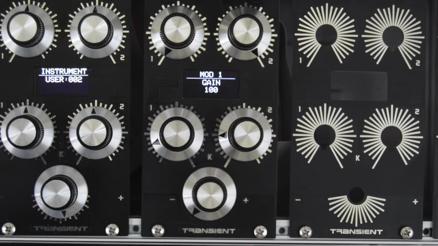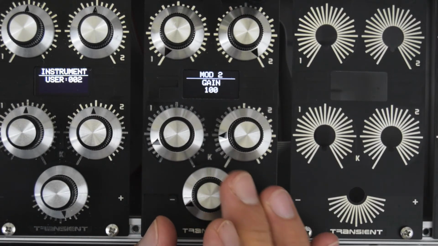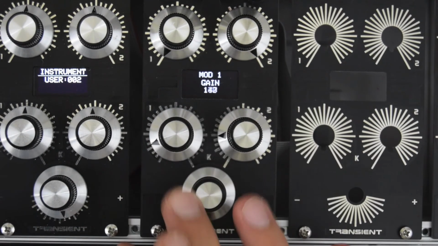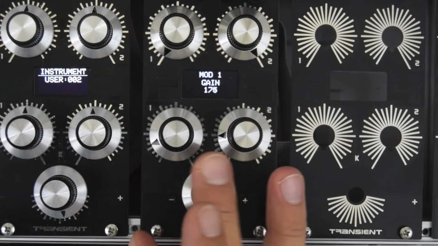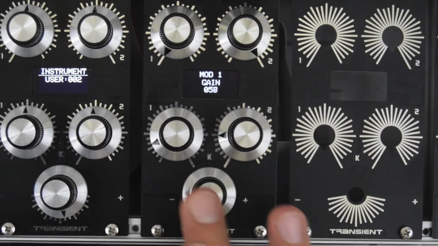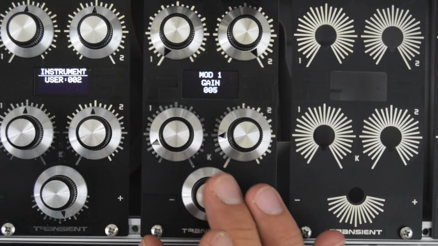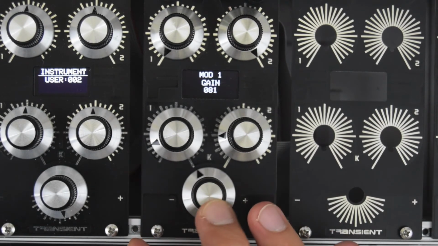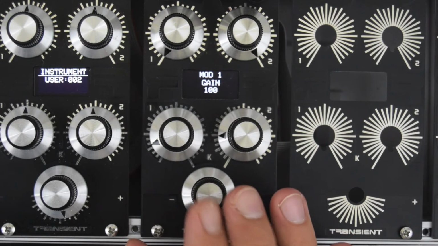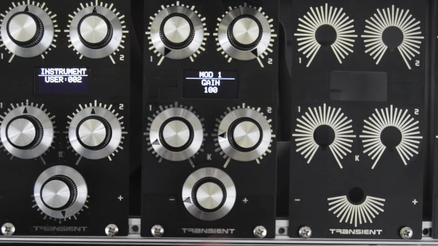Also, we've got our gain setting here for each mod section. Here's the one for mod 1, here's the one for mod 2. The gain section does go up to 200. That'll be 2 times as loud. And as we decrease it down to 0, we won't hear any signal. So as we increase this, so now it's at 100. So you can use this gain setting to help compensate and get the level for both voices and mod sections to a nice balance within each other.